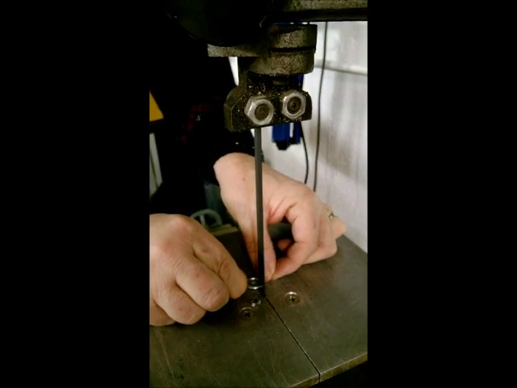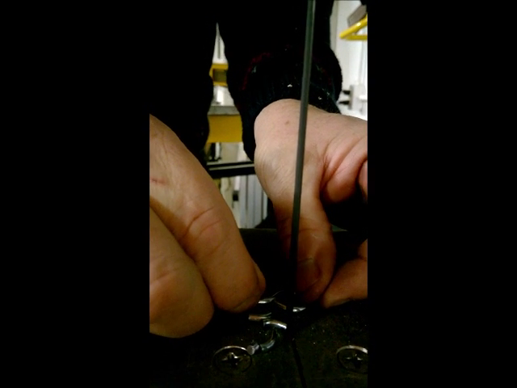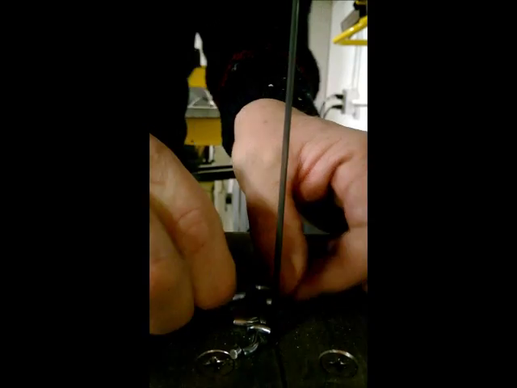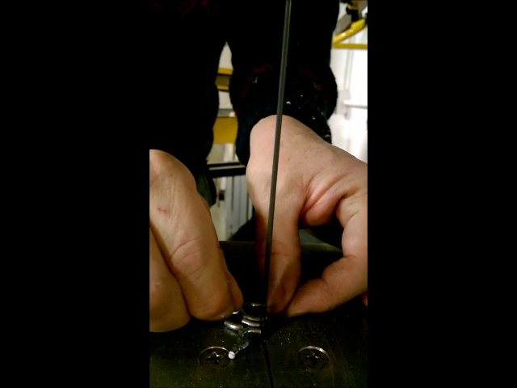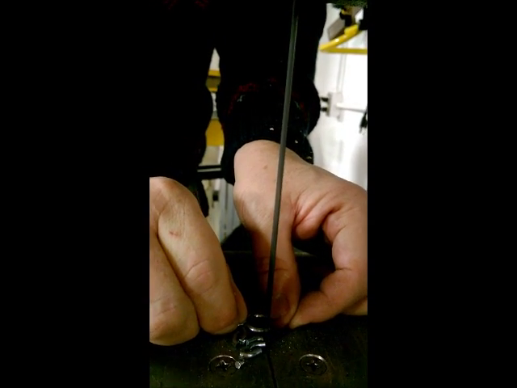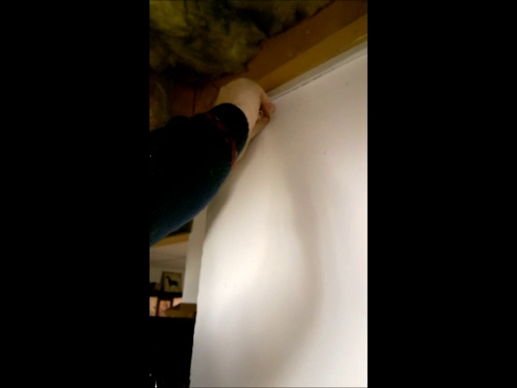And now I have a hook. So I need 6 of these. I need 6 of these, so I'm going to... my 6 hooks, and I'm going to screw them into the anchors.